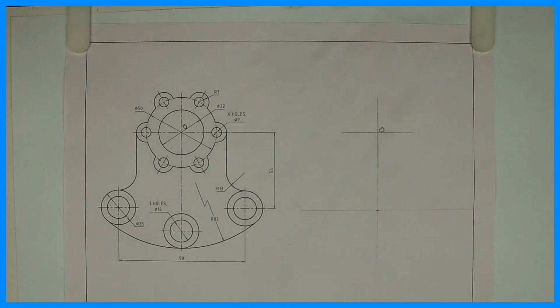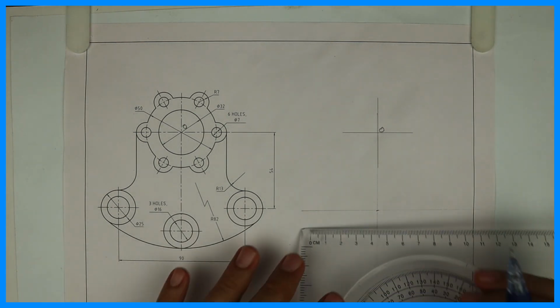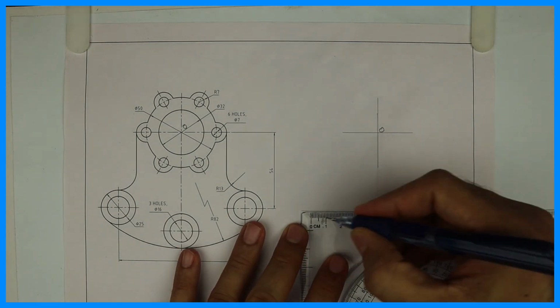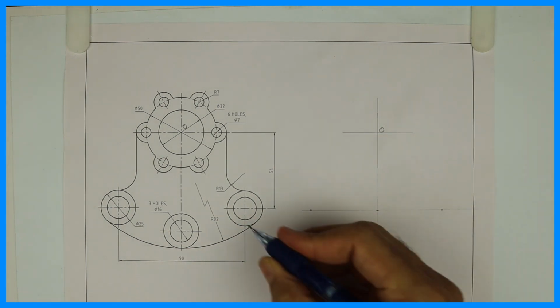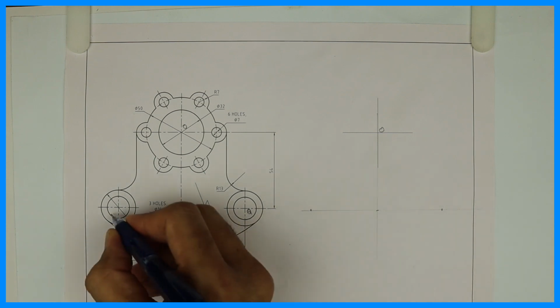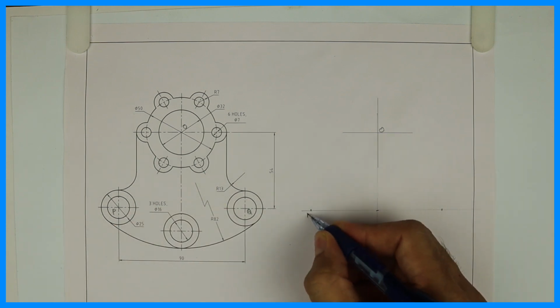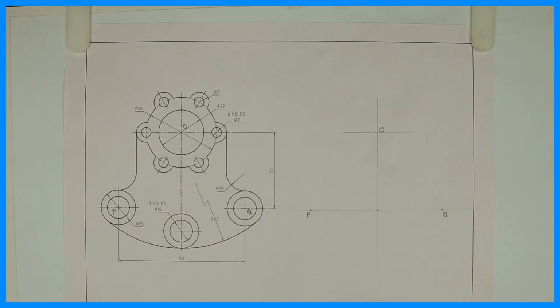Then we'll draw a horizontal line. Now they've given 90, so I'll take 45, 45. Let's say this is point Q and this is point P. So I will write P and Q.